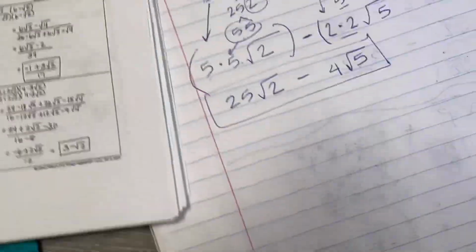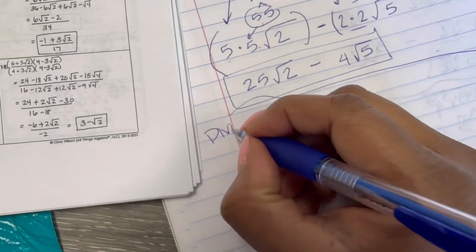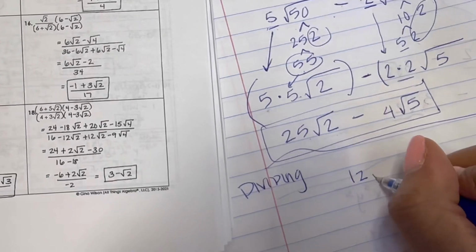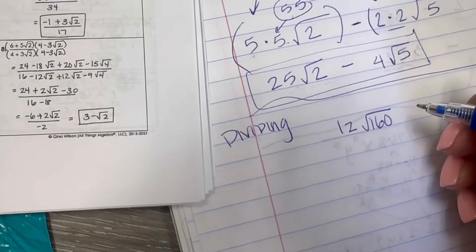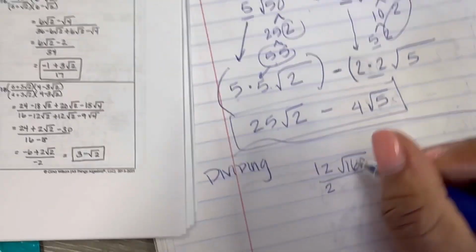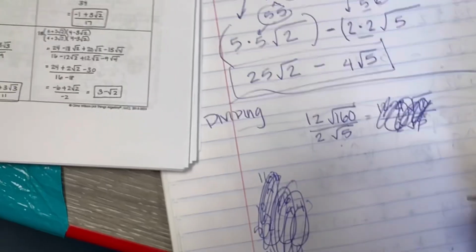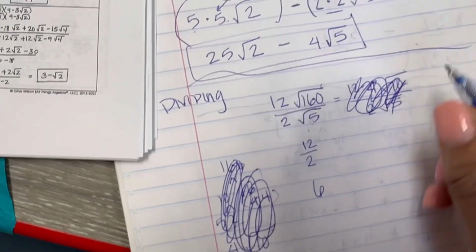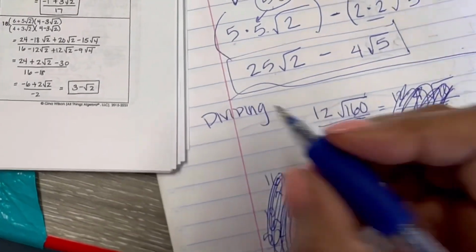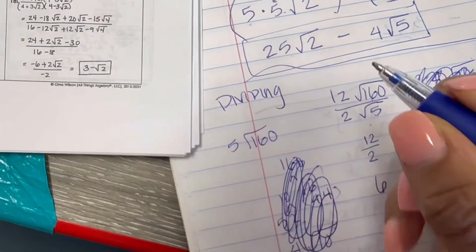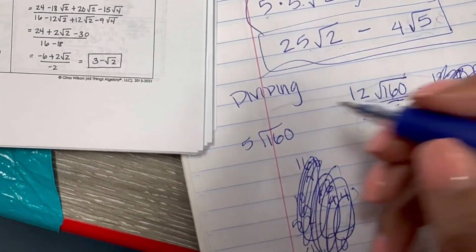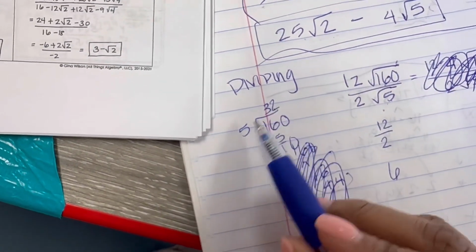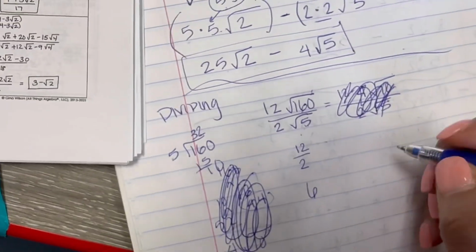Okay, say dividing. Say you're given 12 times radical 160 divided by 2 radical 5. 12 divided by 2, which is 6. And then 160 divided by 5, just do your math. 5 goes into 160, 32 times. 32 times 5 is 160.